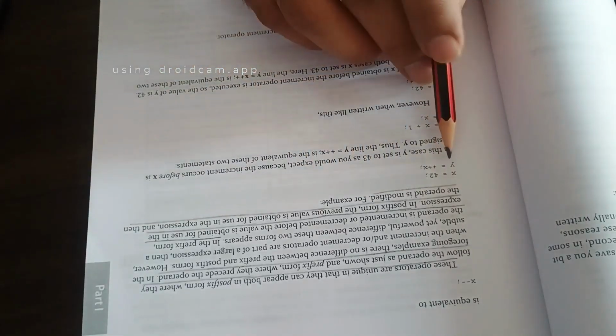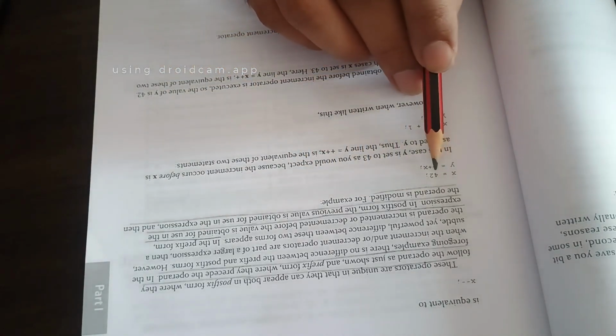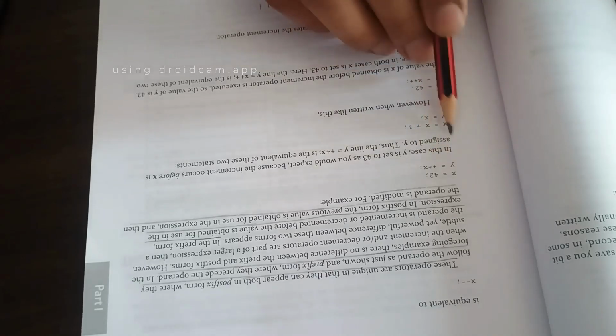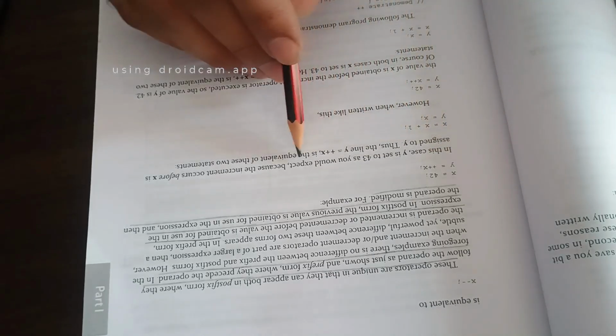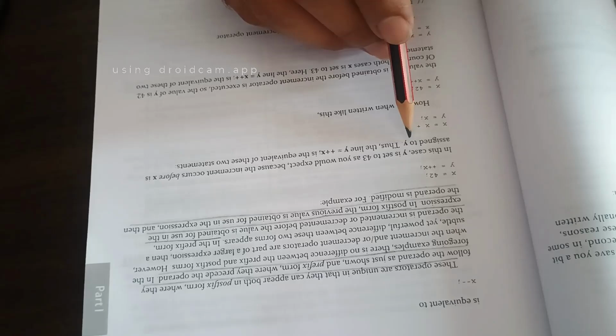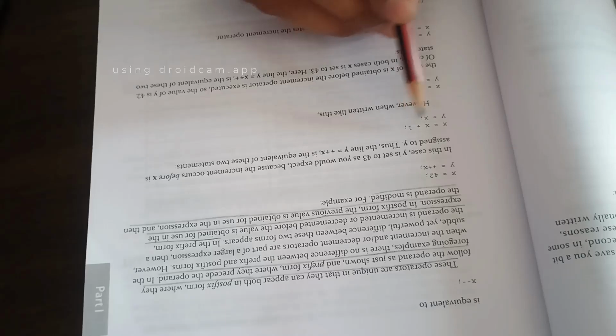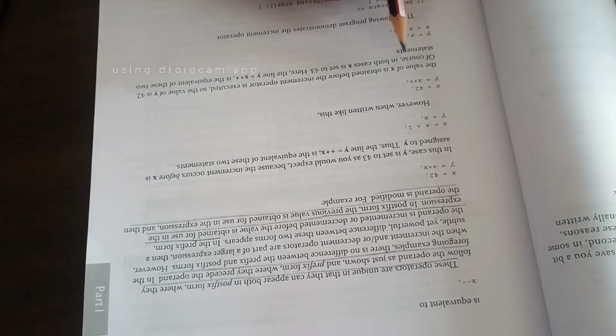Okay. So x equals 42, then y equals plus plus x. That means y has value, first we will increment x from 42 to 43, so y is 43. In this case y is set to 43 as you would expect, because the increment operator occurs before x is assigned to y. Thus y equals plus plus x is the equivalent of these two statements, x equals x plus 1 and y equals x. However, when written this way, then y is 42 and then x is incremented after. Okay.